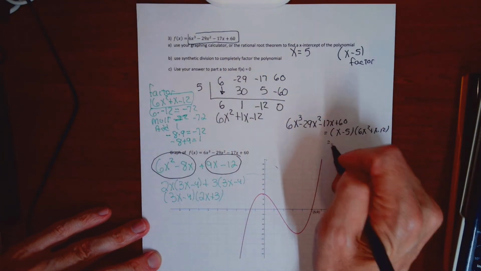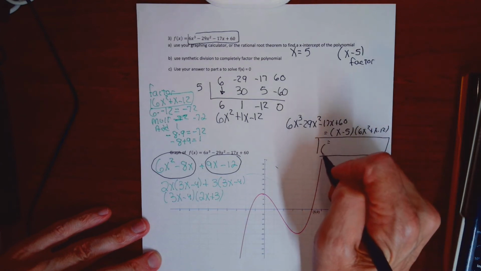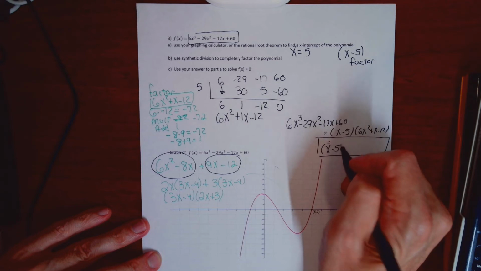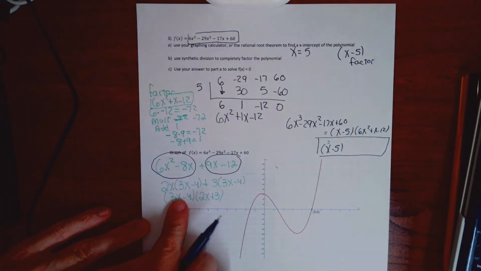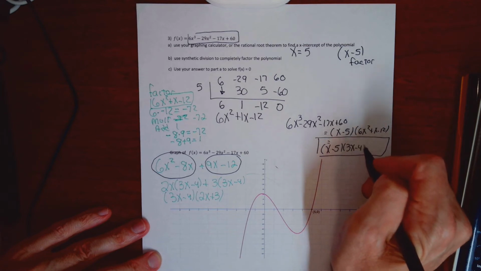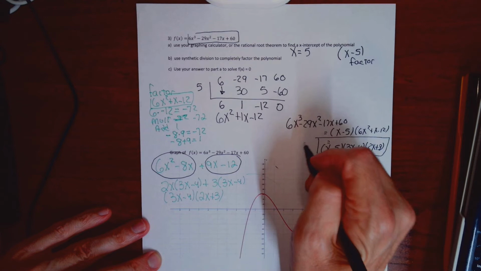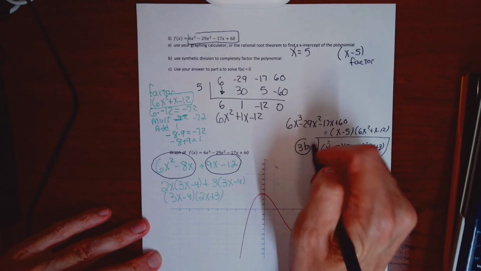Now I know that I could factor, it says to factor completely, and I figured out how to factor this. So my answer to part B is going to be the complete factoring of this by changing this 6x squared plus x minus 12 into 3x minus 4 times 2x plus 3. So this is going to be my answer to 3b.